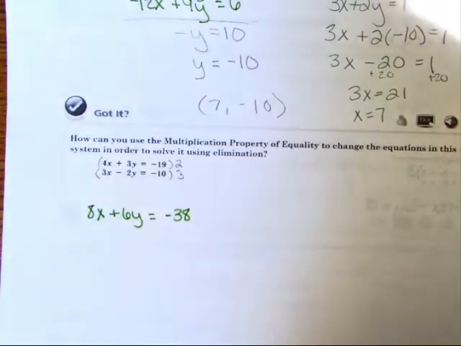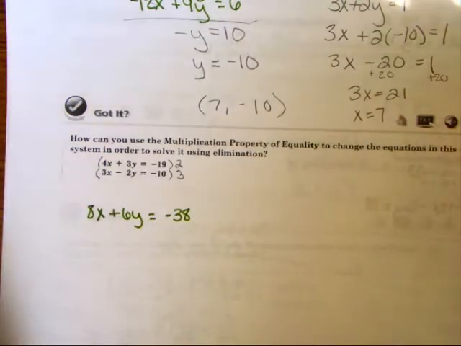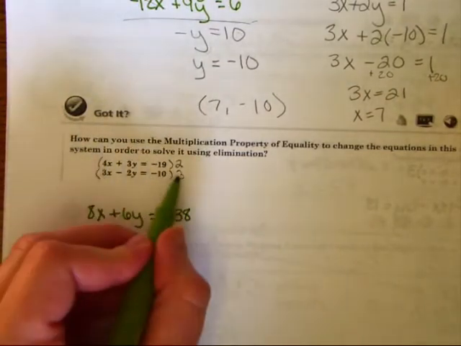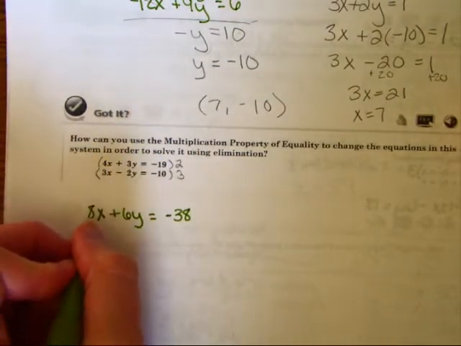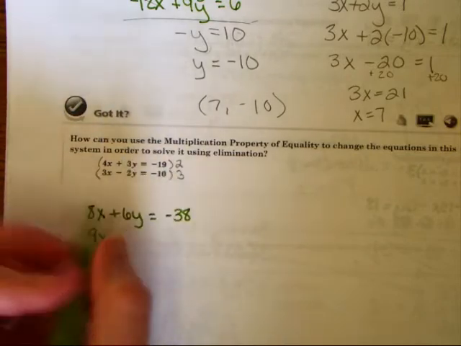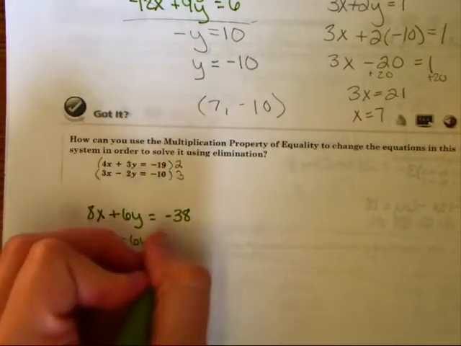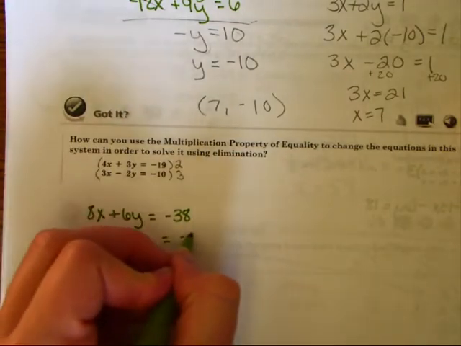You guys did that in your head, right? You didn't just write it down because you trust me? What if I did it wrong, just like I did above? I didn't, though. Multiply your 3 in. 3 times 3 is 9x. 3 times negative 2, there's that minus 6y. Remember, that was our whole goal. And 3 times negative 10 is negative 30.